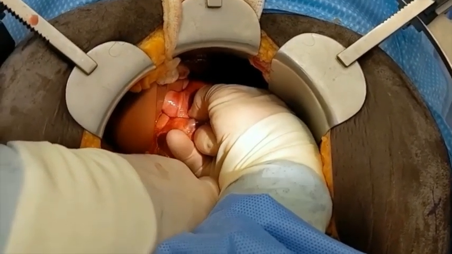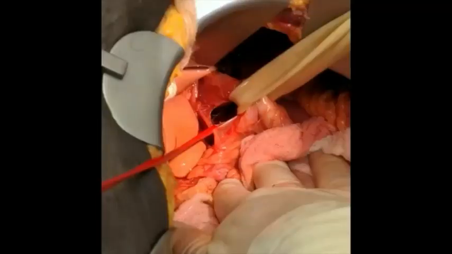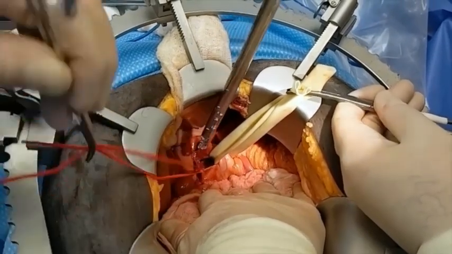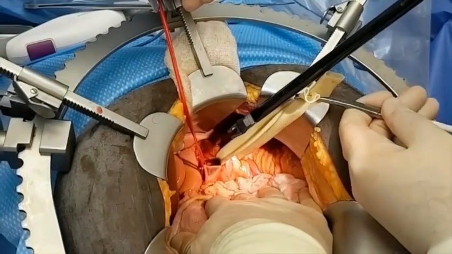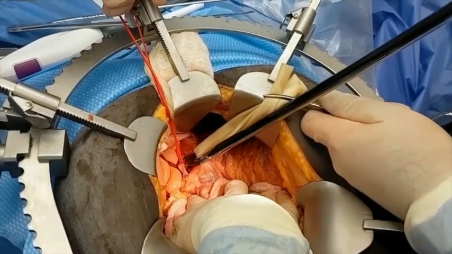Exposure and identification of the posterior vagus is often much more difficult. However, it can be palpated behind the esophagus as a guitar string. The posterior vagus is bluntly dissected off the esophagus, and a Penrose drain is passed around the esophagus, allowing for lateral and inferior retraction of the gastroesophageal junction.